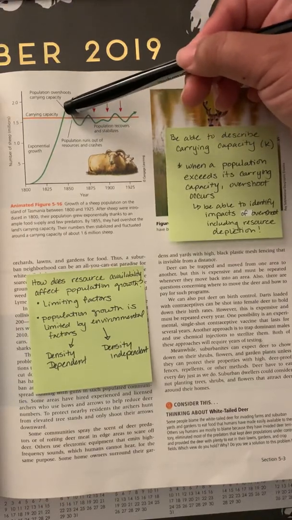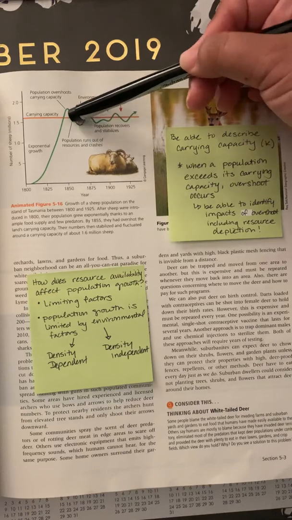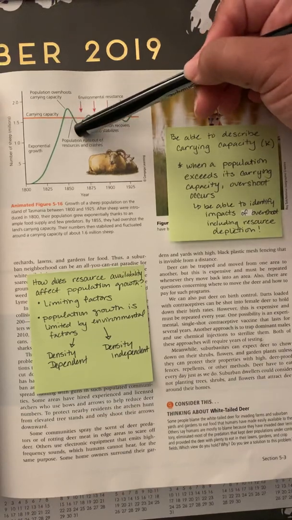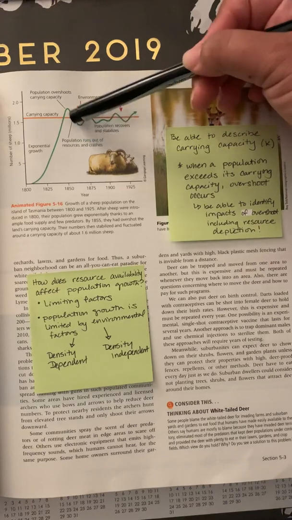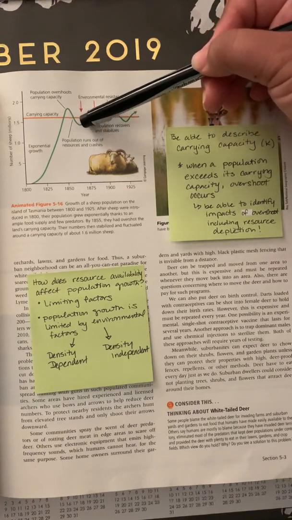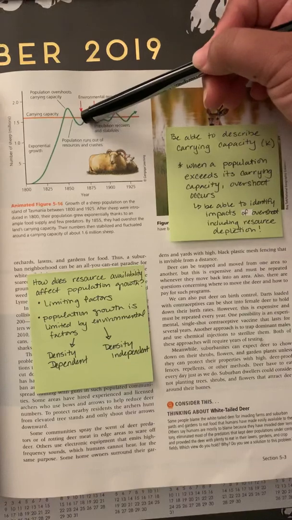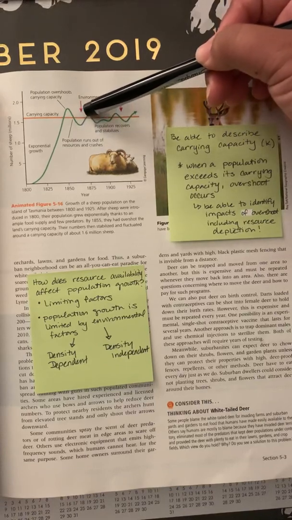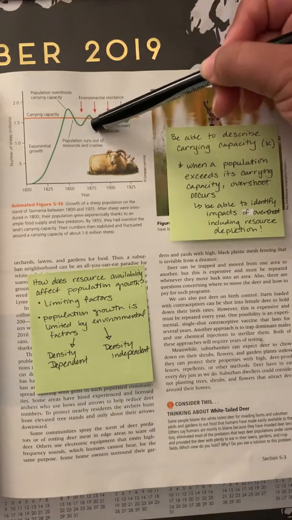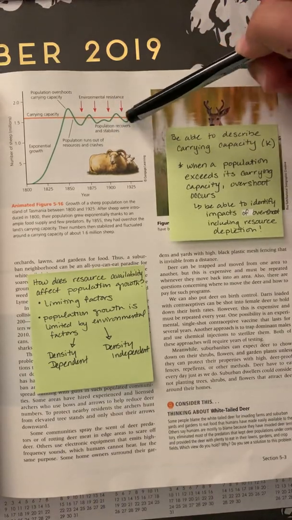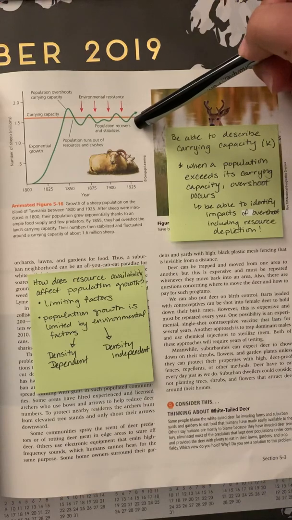But whatever the reason is, the population decreases, starts to crash, resources become scarce, and it drops below carrying capacity again. And then now again, we've got resources available, so population starts to build back up. There's a little bit of overshoot, and then the same thing happens. Population decreases again. And so it continues to bounce up and down around the carrying capacity line.